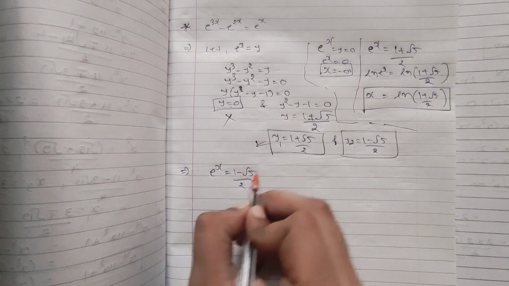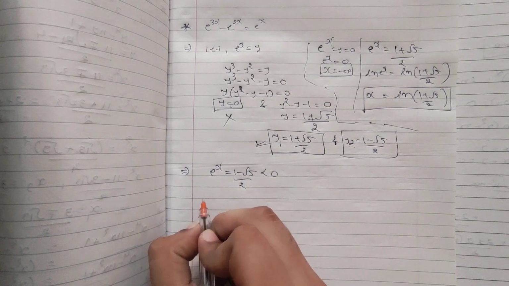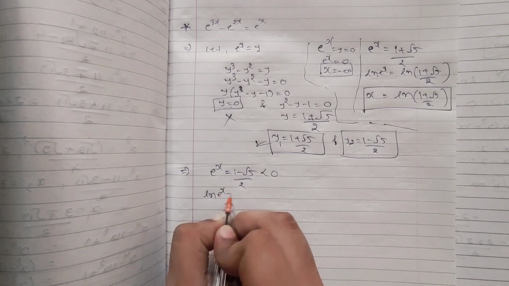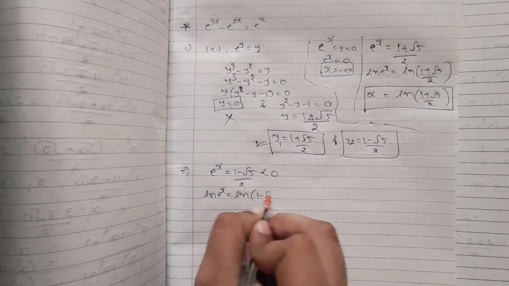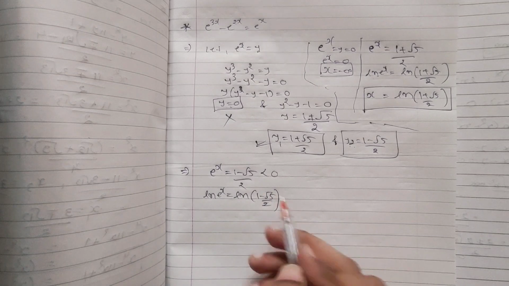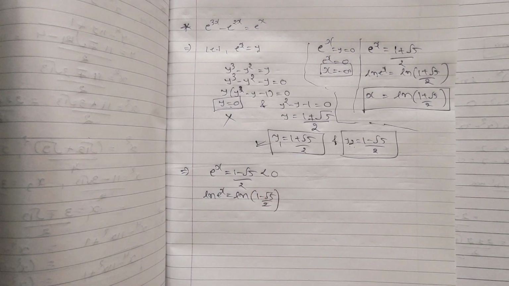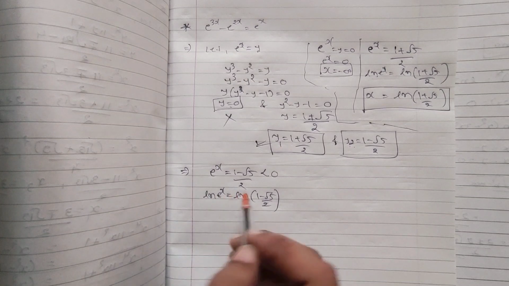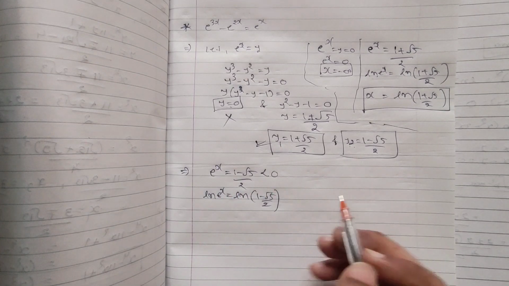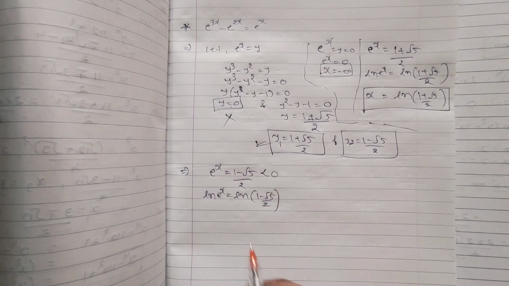Now this is less than 0. And if I take logarithm in next step, it will become ln of (1 minus root 5) divided by 2. Now in logarithm, any value which is negative or less than 0 is not possible, right? So we will not dismiss our answer. We will take one more method to solve this question.